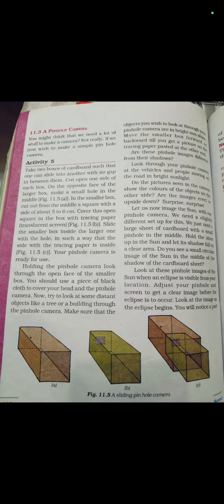Butter paper can be used. Slide the smaller box inside the larger one with the hole in such a way that the side with the tracing paper is inside. Your pinhole camera is ready for use. Holding the pinhole camera, look through the open face of the smaller box.